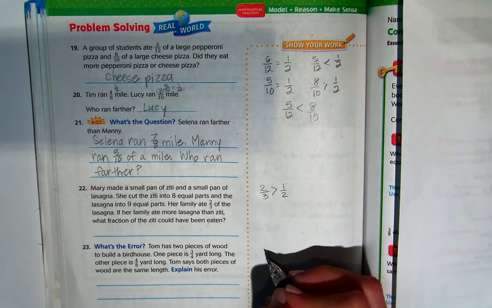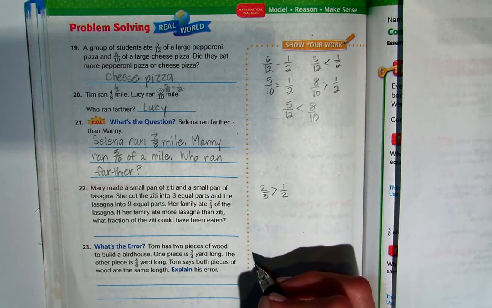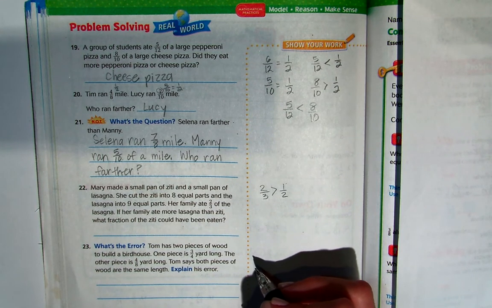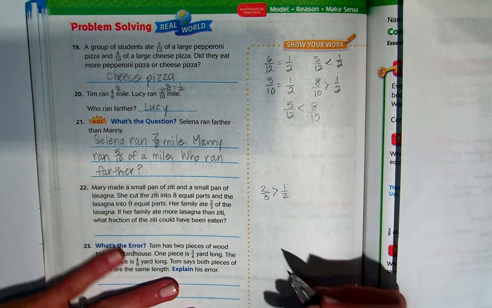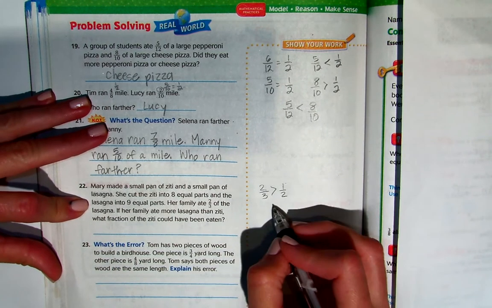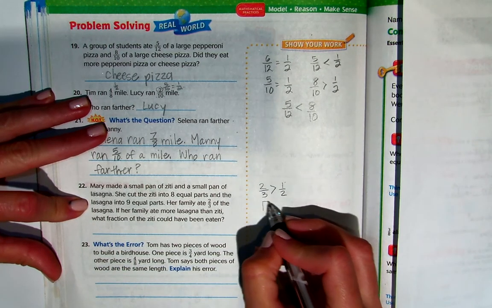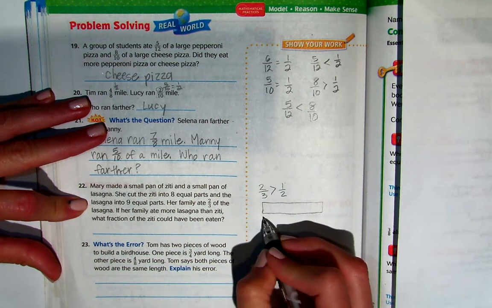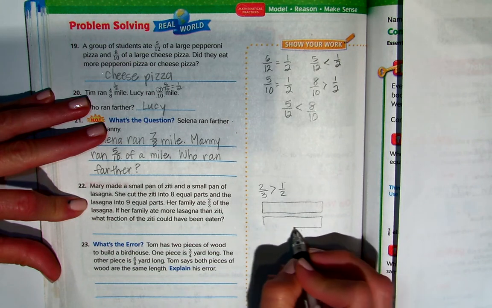This would be a great one to use fraction strips with, guys. That would just make it a lot easier, and that's why this is one of those harder problems to do. So one of your possible answers could be, if we're dividing this into 8 equal parts, we can draw a whole here, and we can draw a whole here.